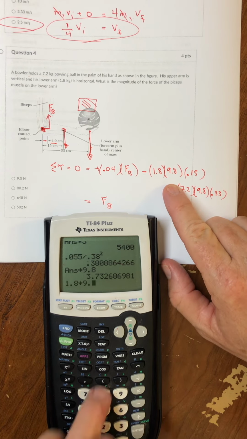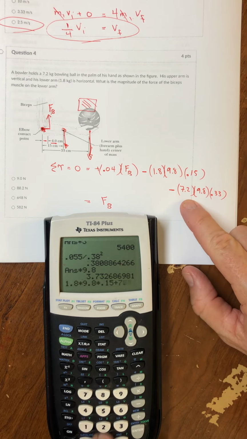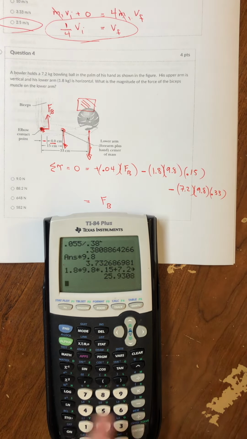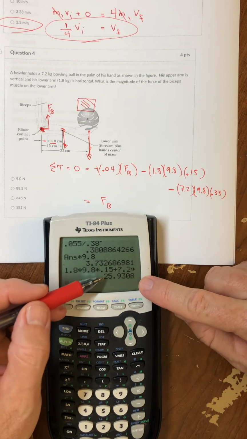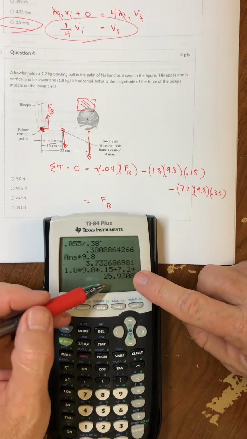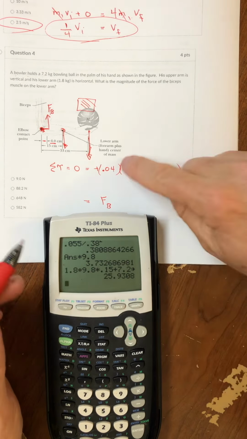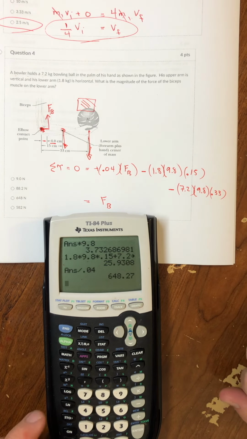1.8 times 9.8 times 0.15. And another negative torque is the 7.2 times 9.8 times 0.33. So those are the 2 negative ones, and I'll kind of in my mind put them together. In my calculator, I didn't even do the negative, I just did the positive. But I only did that because I knew once I get these 2 negative ones, I'm going to move them to the other side of the equation. So now it's positive. And then I can divide it by the 0.04 and get a force of about 648. So it looks like C would be the correct answer for number 4.